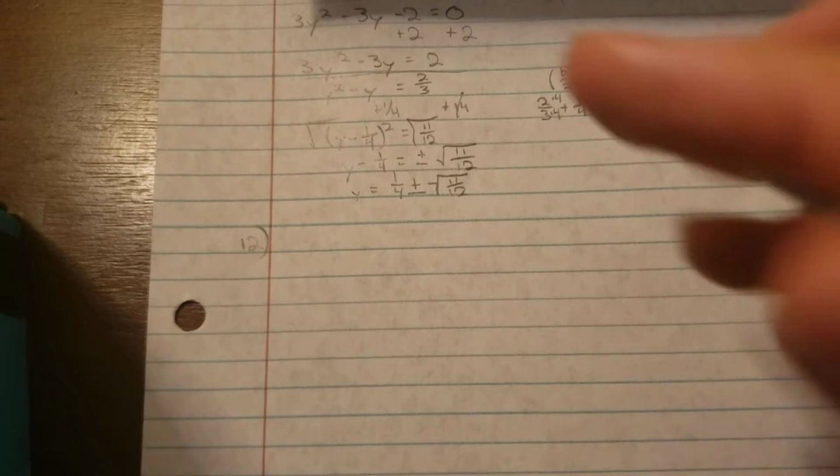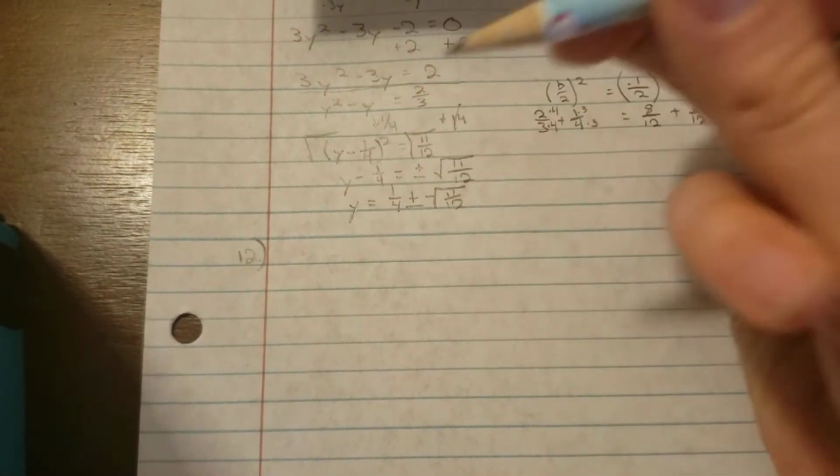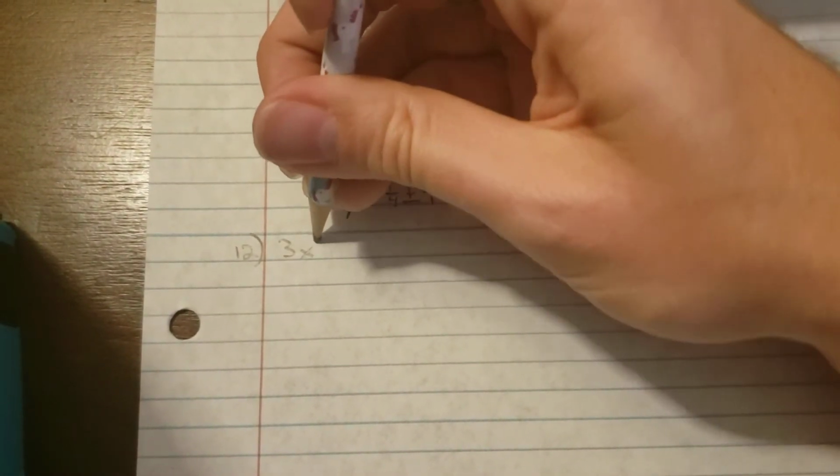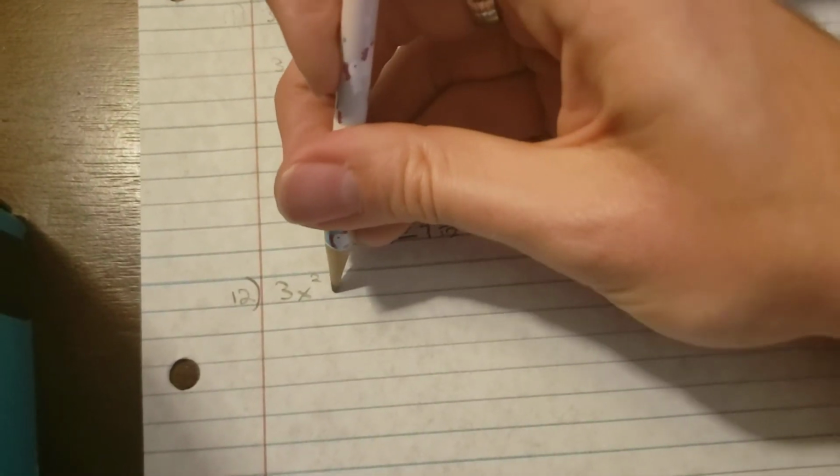Hope you guys could see that. I'm doing it in pencil instead of pen because I make mistakes, and so I don't want to make mistakes. Okay, number 12. 3x squared equals 2x plus 5.